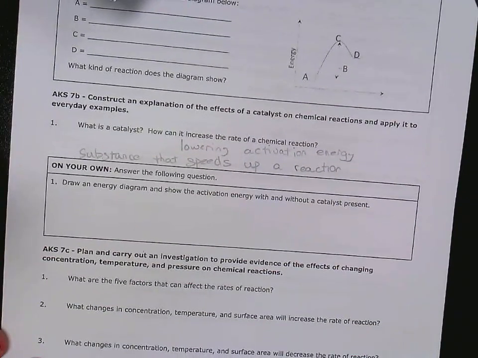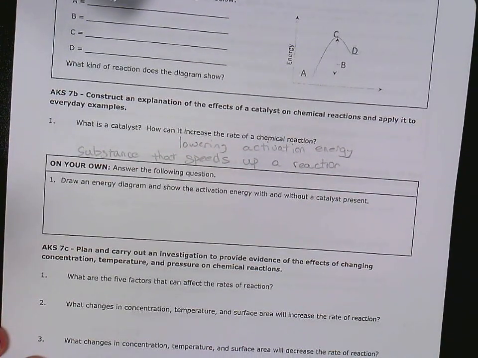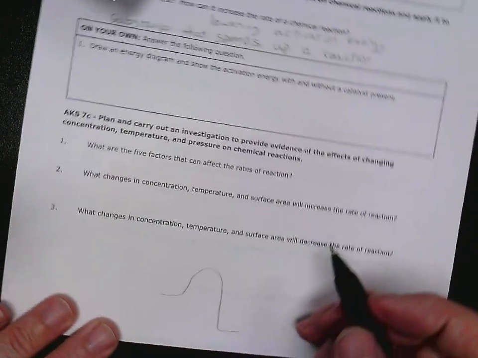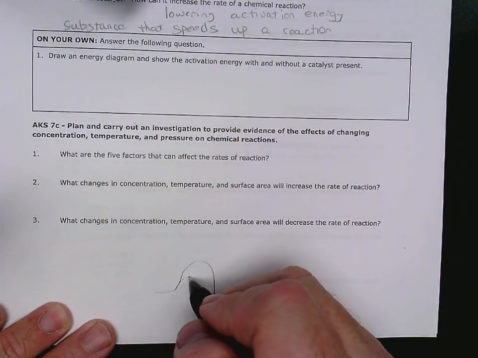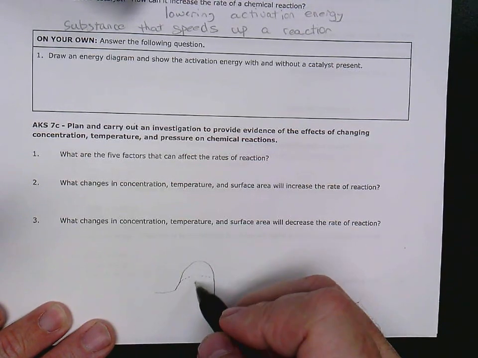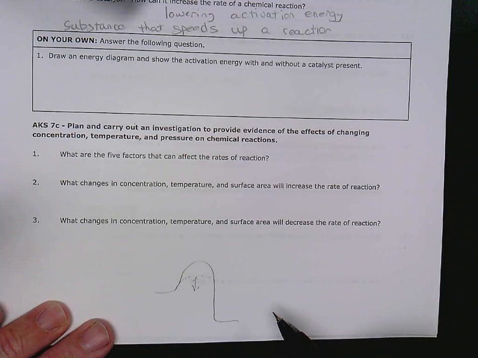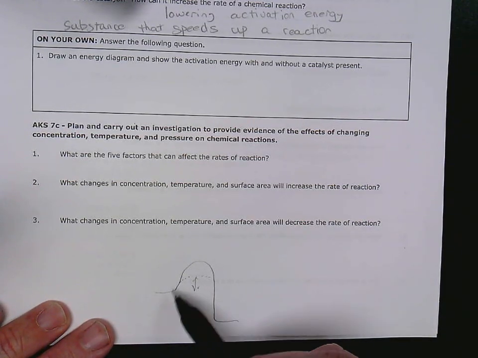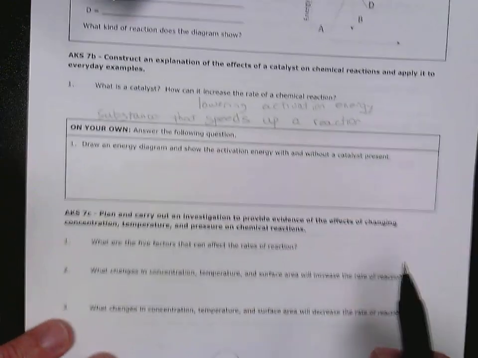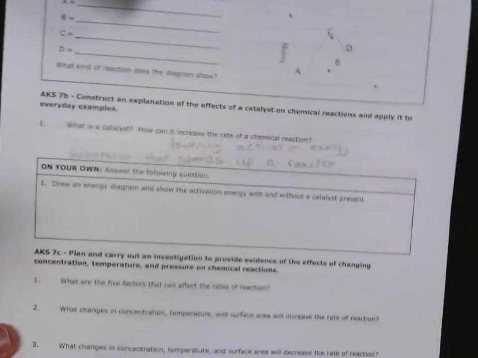So if I have this exothermic reaction right here, what a catalyst is going to do is give me a shortcut to use less activation energy, which means the reaction happens far faster because you have a larger group of molecules that have that energy. So that is what it means.